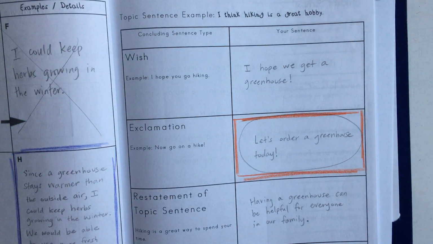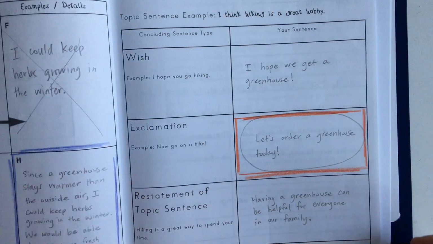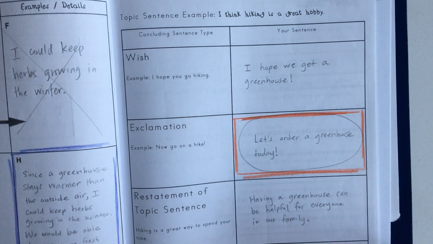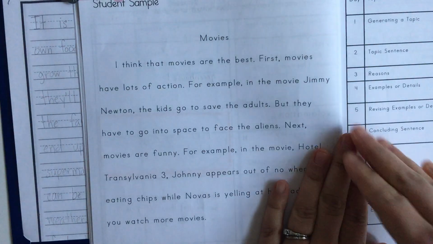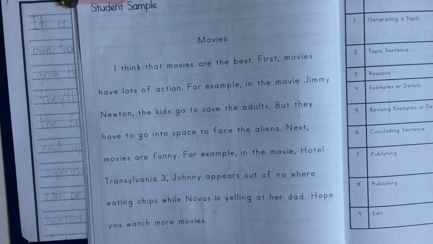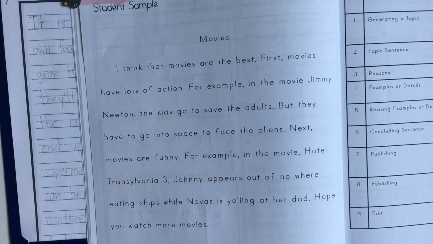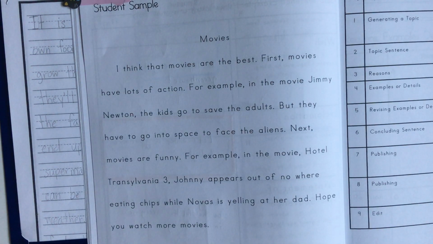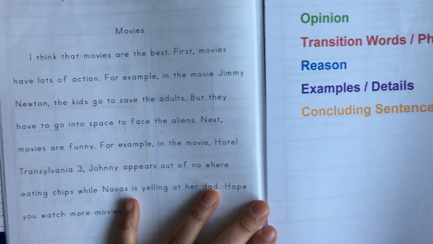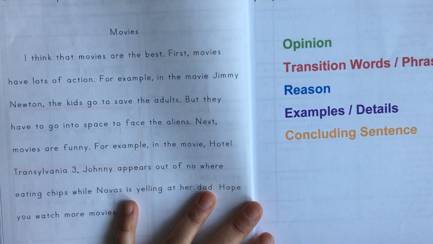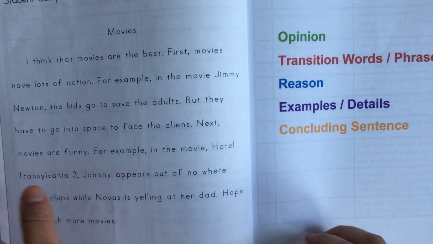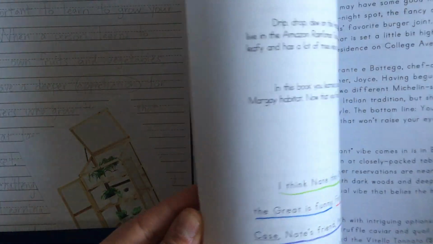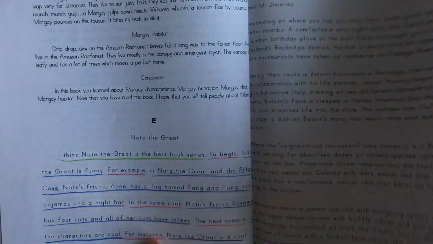Okay, here we go. Now, again, before we start writing officially, transferring our work over into our lined paper, I want to color code another example of an opinion paragraph. All right, so again, using our same colors. Let's see if I can fit this on the screen at the same time. There we go. Okay, I'm going to read through this first, and then we're going to color code it, just like we did, if you remember, about the Nate the Great story a while ago.